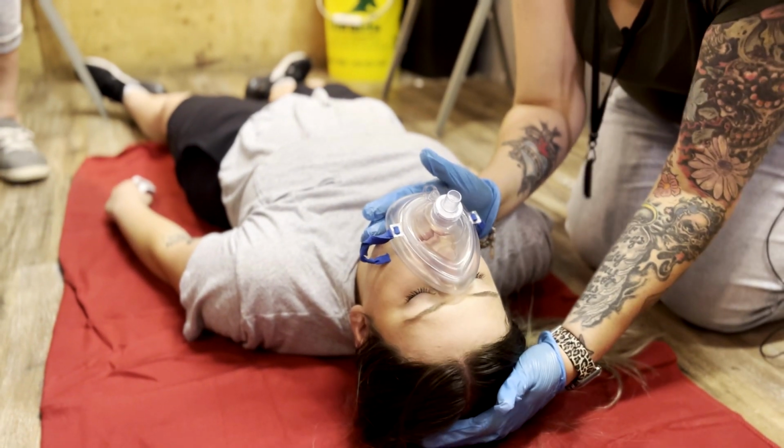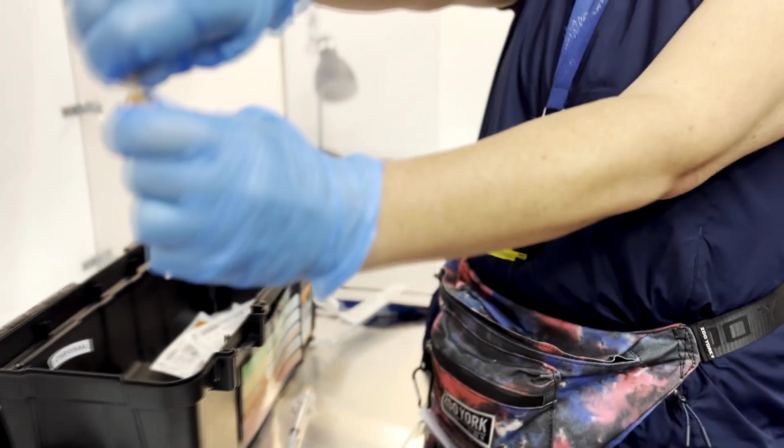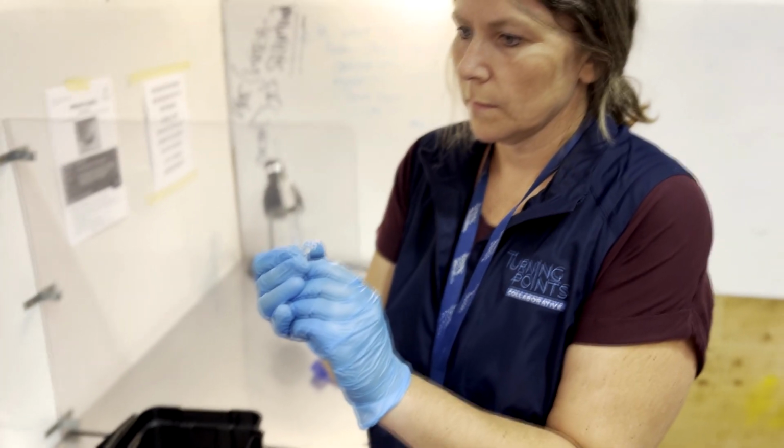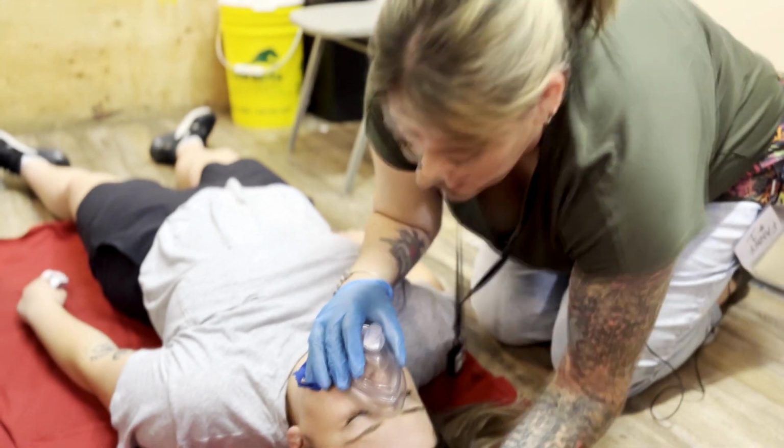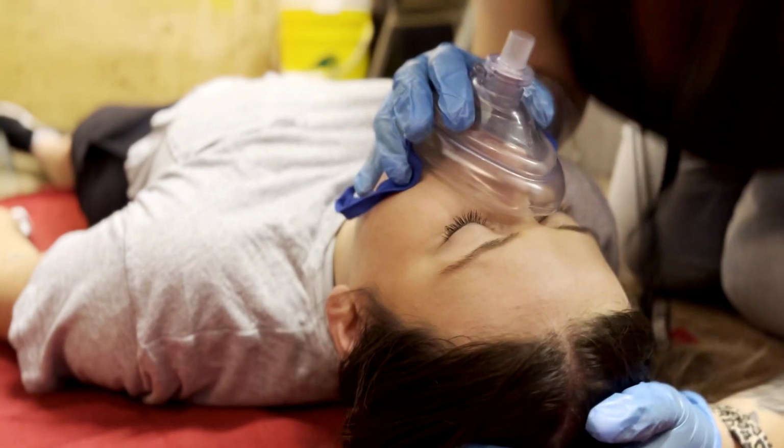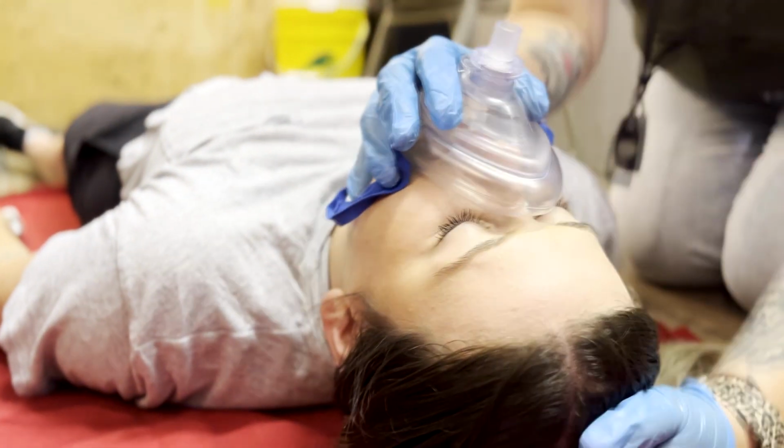Tip, your rescue breaths are the most important thing. 2 breaths, 5 seconds, 2 breaths, 5 seconds, 2 breaths, 5 seconds. I always grab my pocket mask and go like this to make sure I get a good seal in. And I'm gonna give 2 breaths. And then I'm gonna take a break.